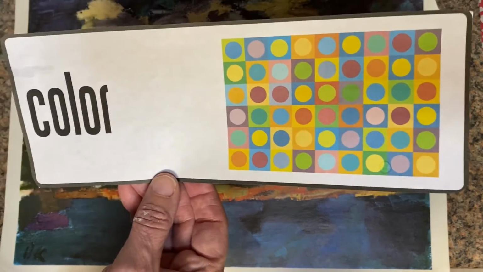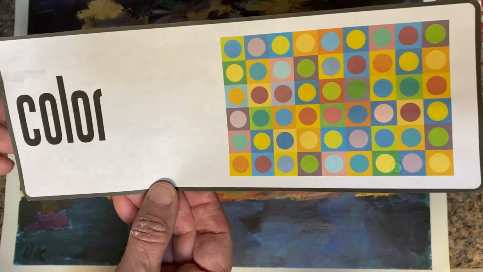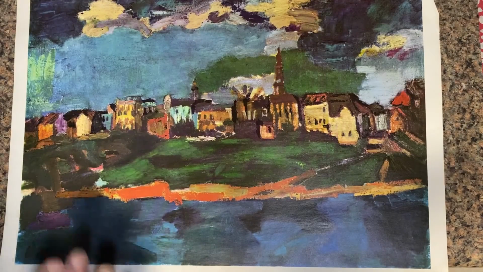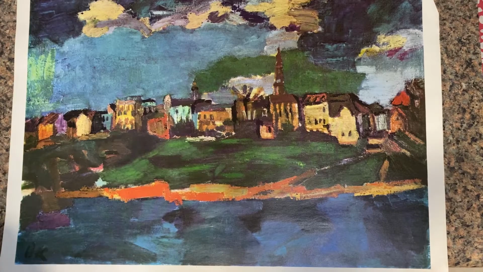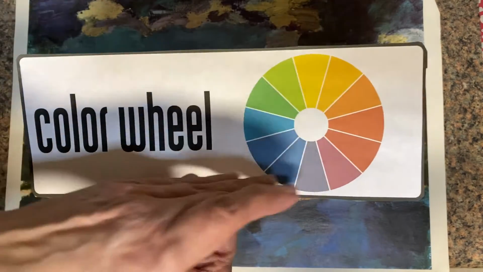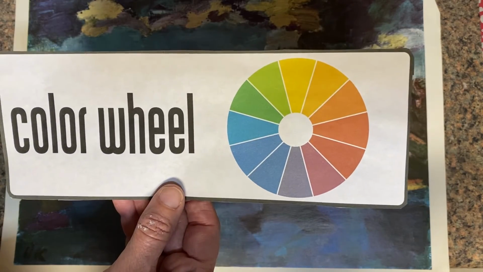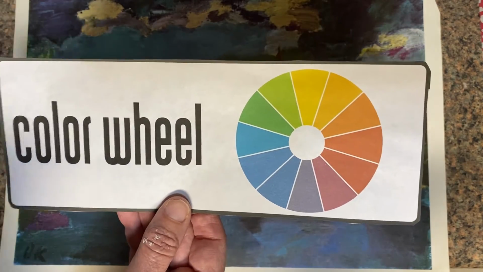And what did color mean? Color is a reflection of light off of an object. And so we're going to look at the colors in this particular picture. There's a lot of colors. And remember, the color wheel has all of our colors on there. This is just a very basic one, and it helps us to organize our colors.